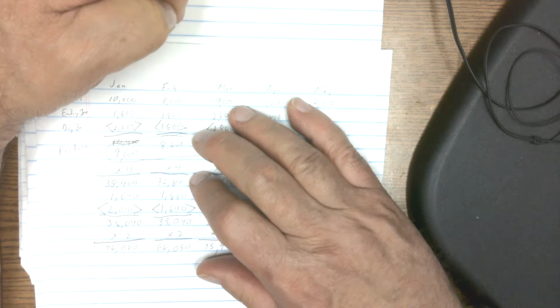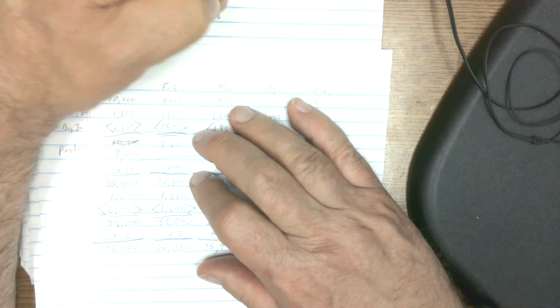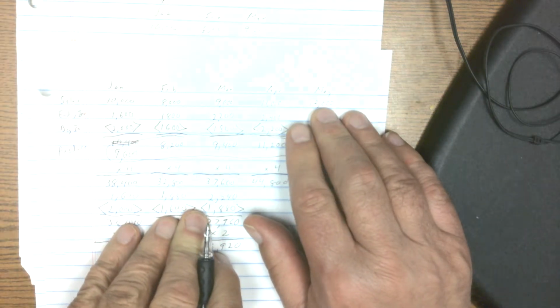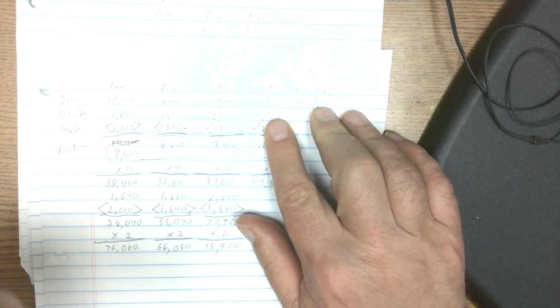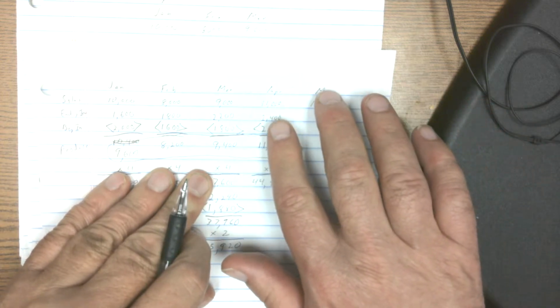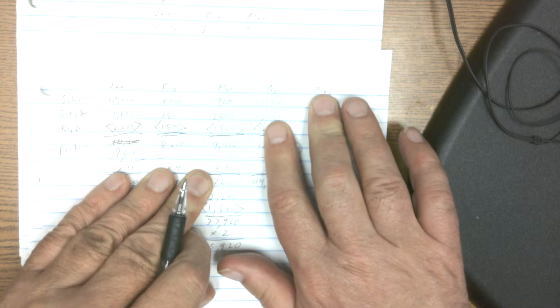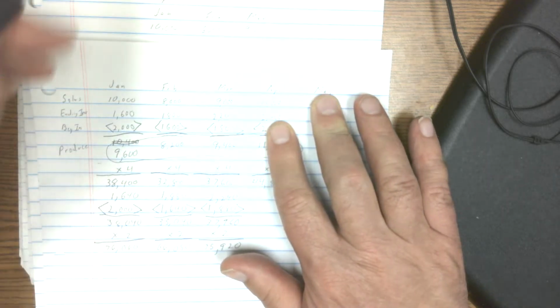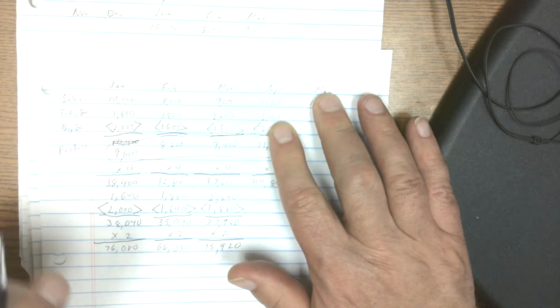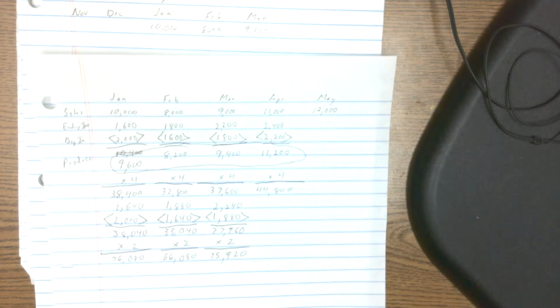January 10,000, February 8,000, and March 9,000. Now we don't need April and May for the cash collections budget, but what we are going to need, we needed these back end months for production and purchases. We're going to need the front end months.